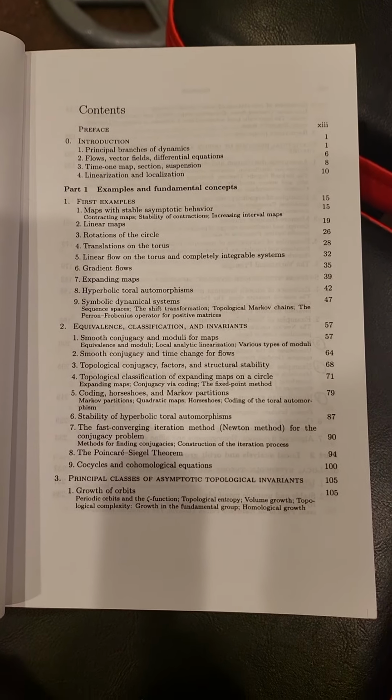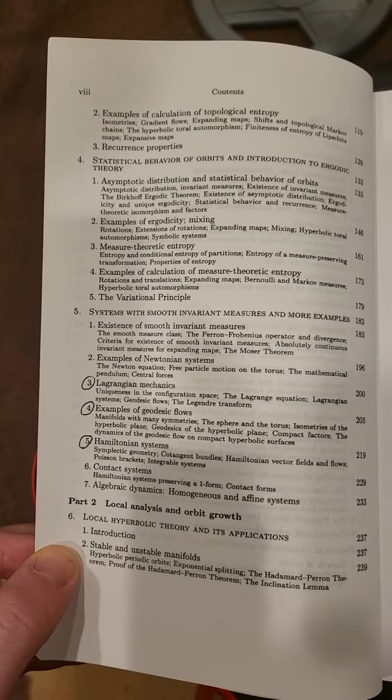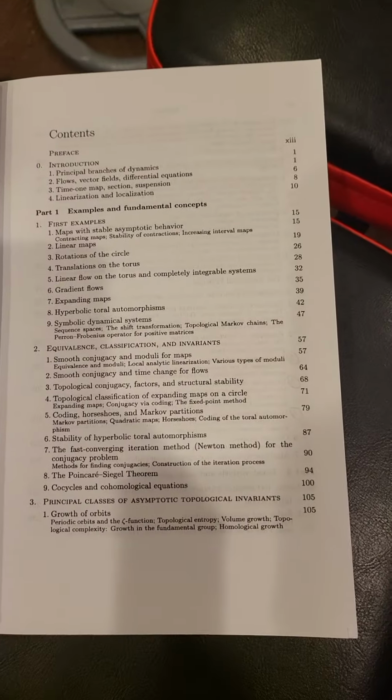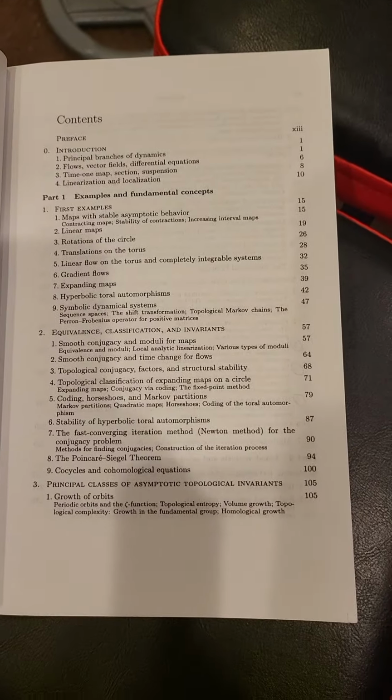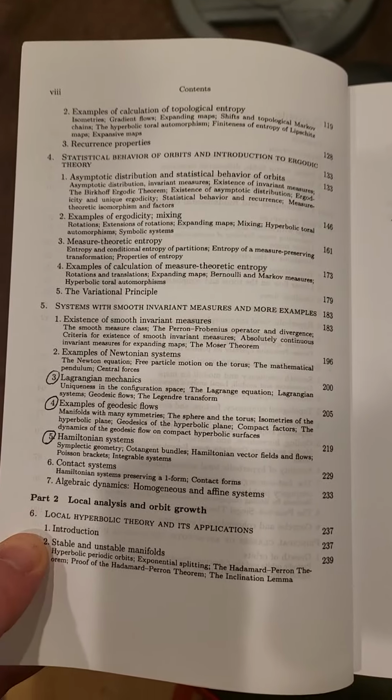Part 1 is examples and fundamental concepts. We can see these subsections of Part 1 are going to be first examples, equivalence, classification, and invariance, principal classes of asymptotic topological invariance, statistical behavior of orbits, and introduction to ergodic theory.